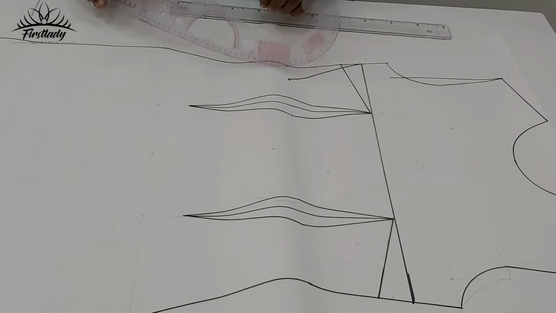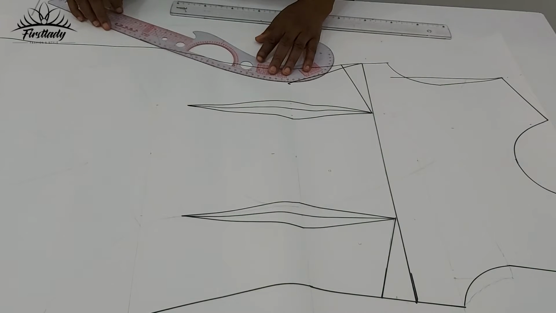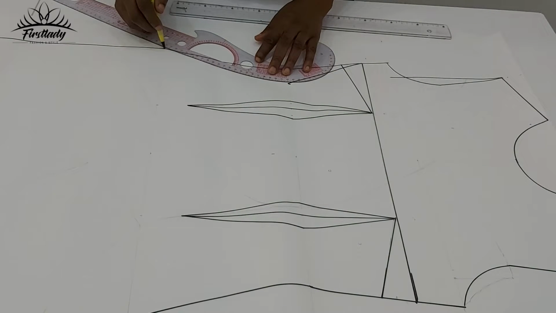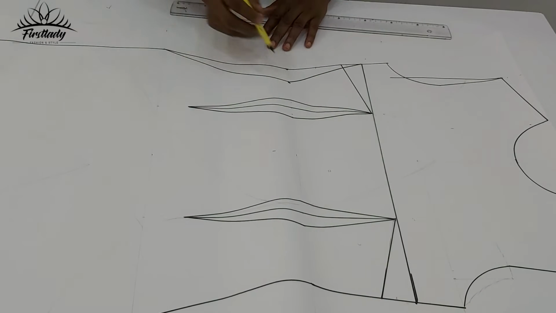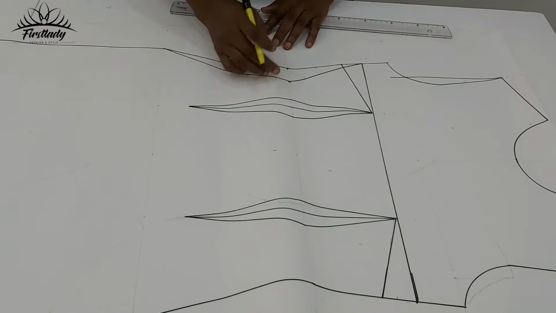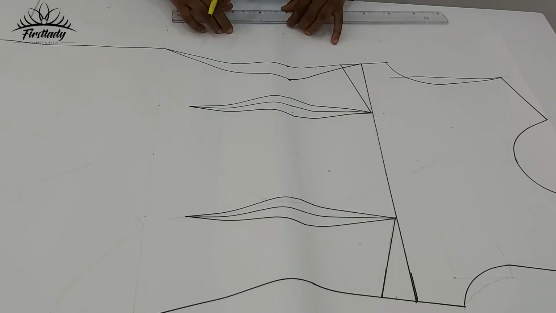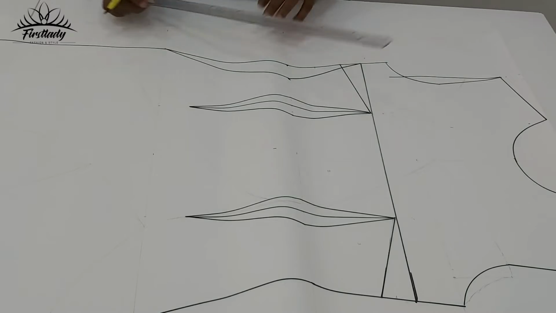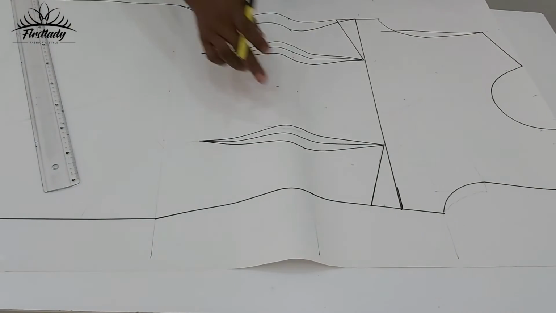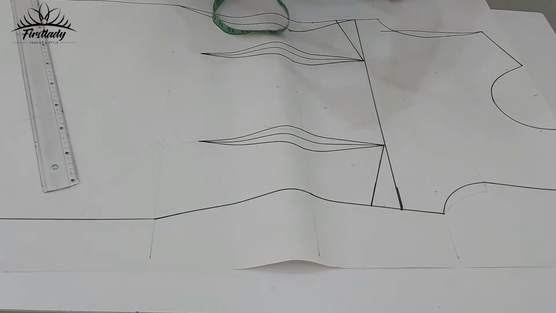And then on the lower side here, I will use my curve ruler to connect it to the hip line this way. You can see that I curved it in a way that there is no sharp end here, and this place we are still going to cover up the dart here.